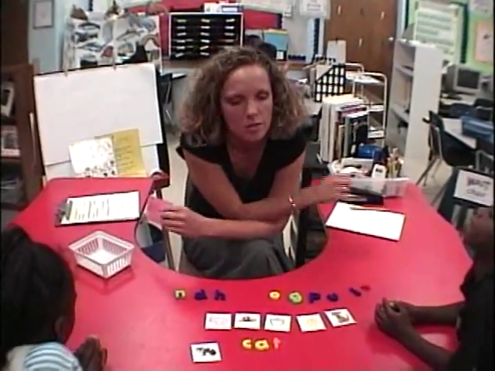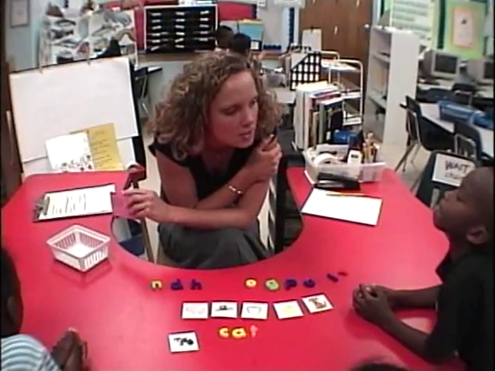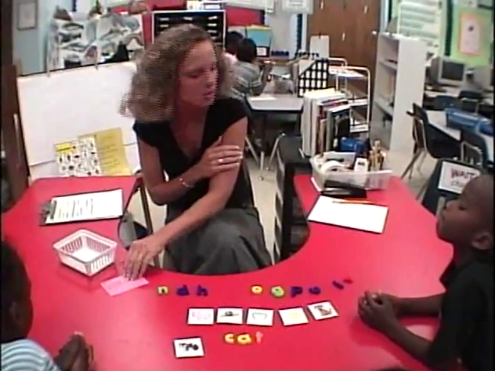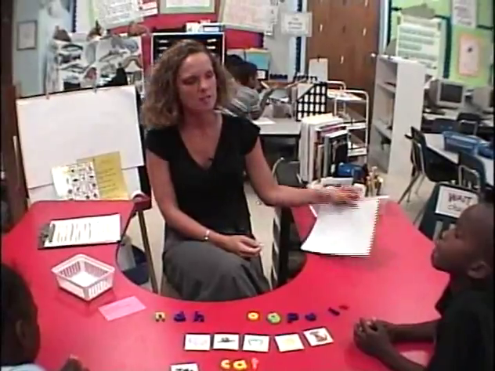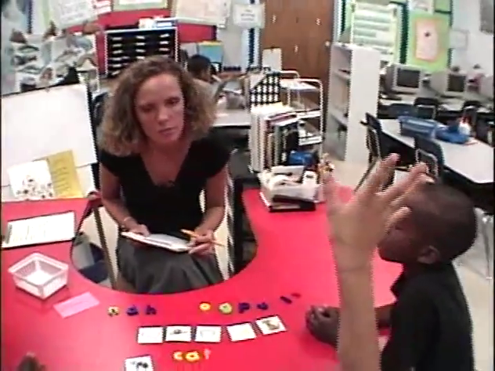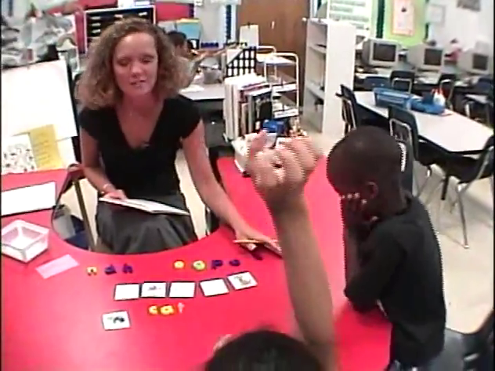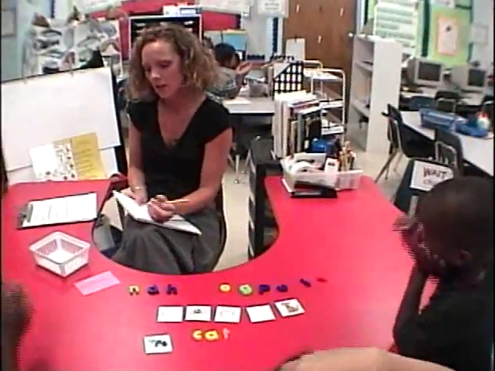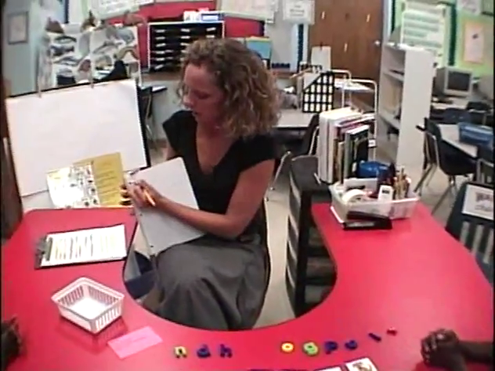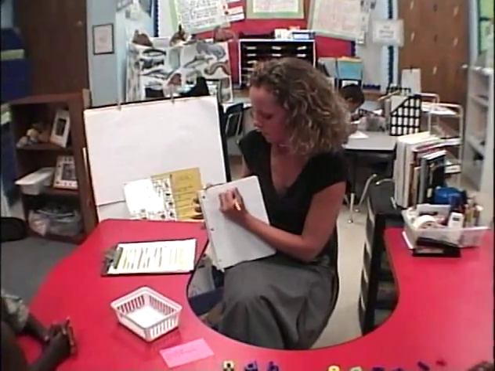Okay, now, after that, what we want to do is we want to write that word in our learning log. Now, we've talked about how to work in our learning log. What's the first thing I need to do? The first thing I need to do, Natasha? I want to write the date in my learning log. So I'll do that quickly.